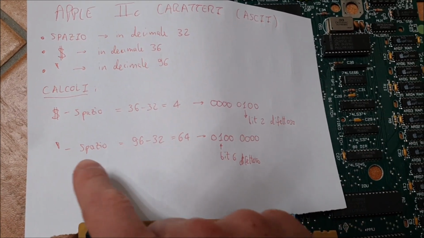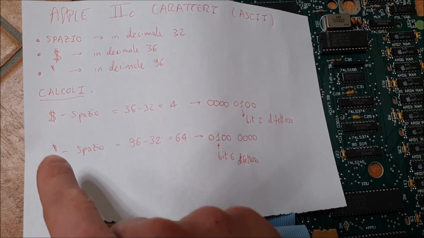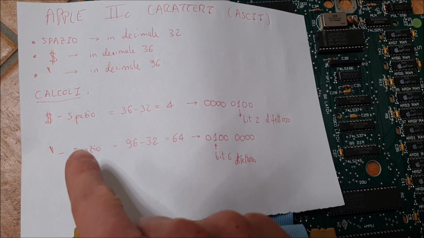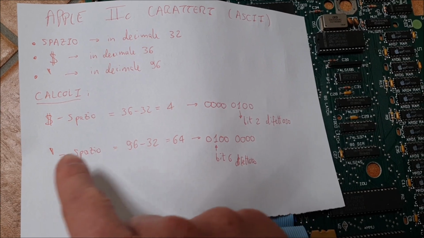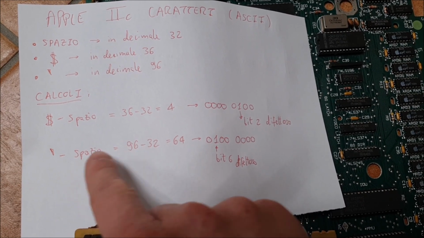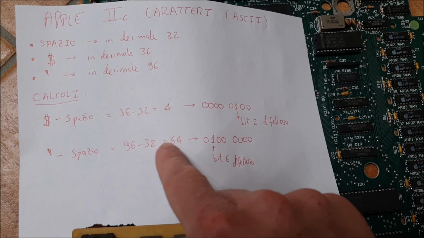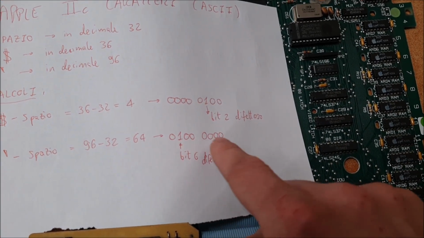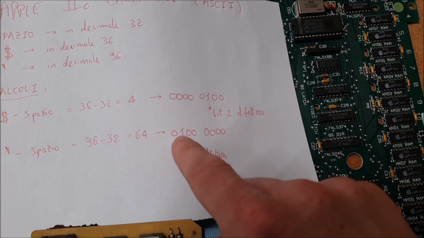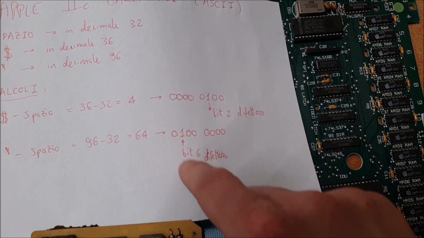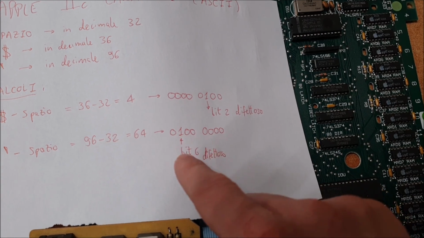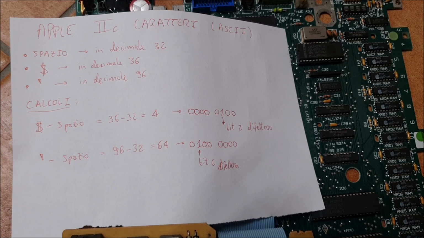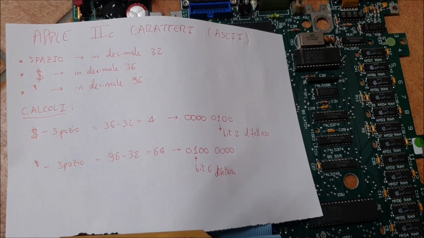Again, I did the same for the other symbol that appears in the screen. The symbol decimal representation minus the space decimal representation, I obtain 64, and again you can see that I get this bit high, and so bit number 6 is also faulty. Let's check if this solves the issues.